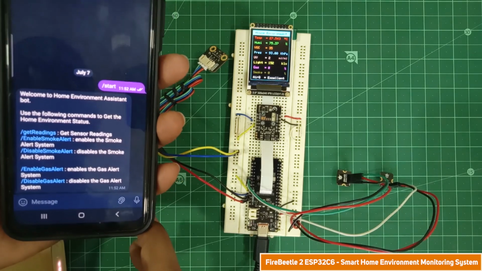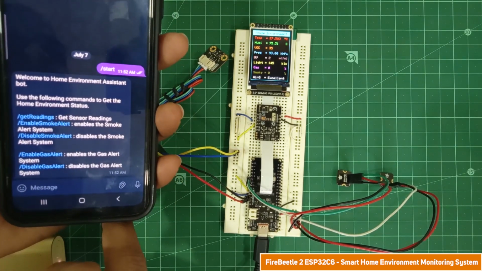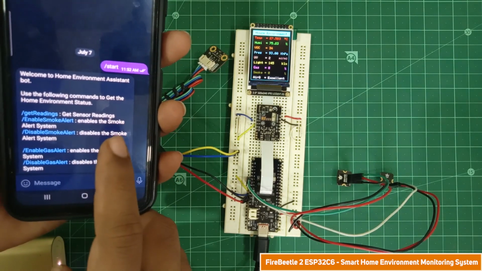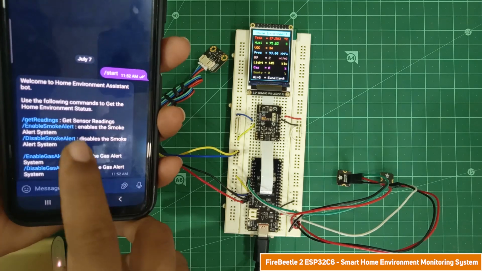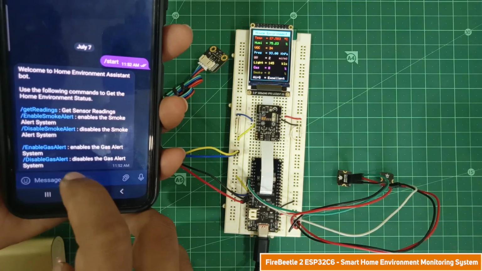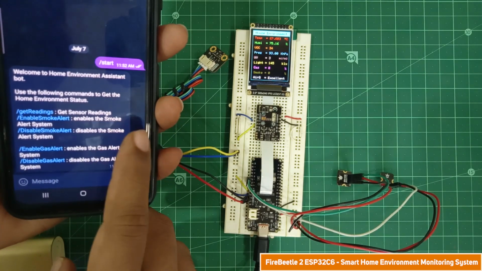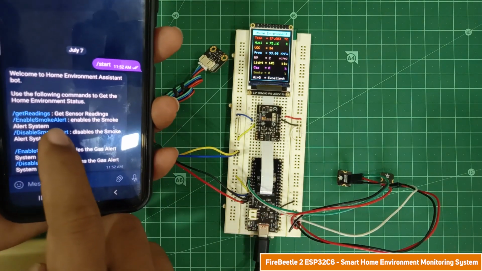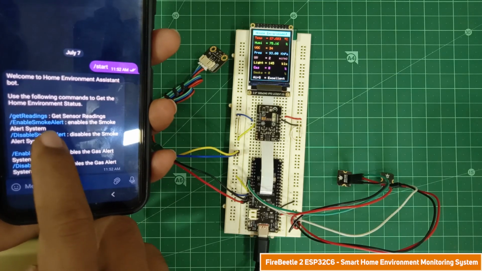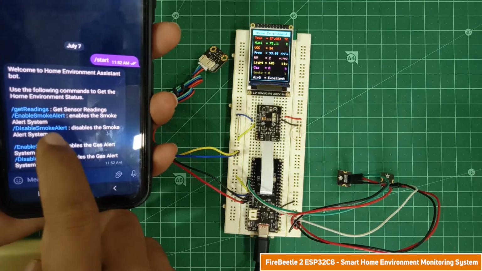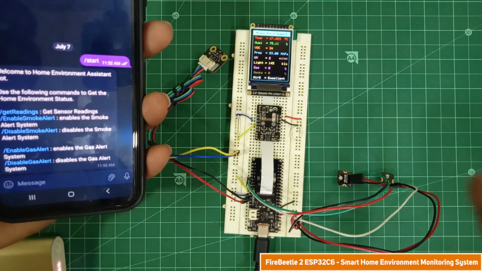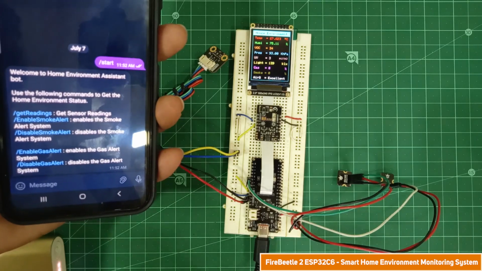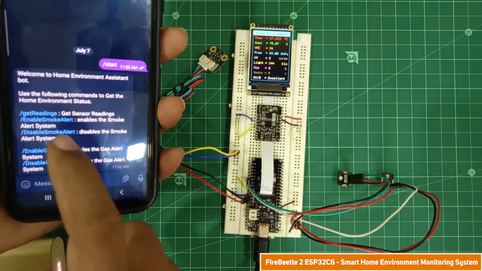It responds with this message: welcome to home environment assistant bot, use the following commands to get the home environment status. These are 5 commands. One is get sensor readings, so we'll get all the sensor readings using this command. Then there is the command enable smoke alert, so we can engage and disengage the smoke detection system and the gas leak alert detection system. We can enable and disable them using these commands.